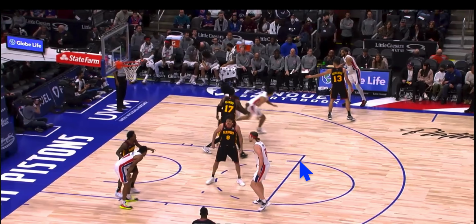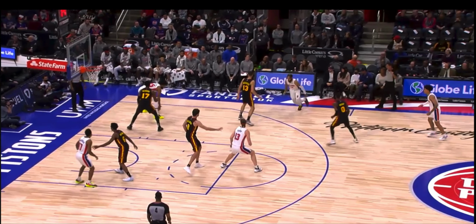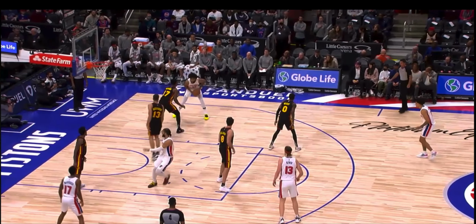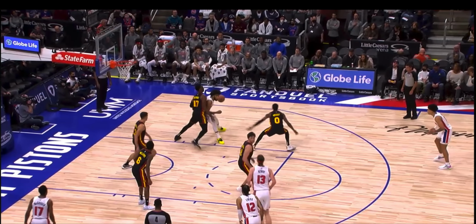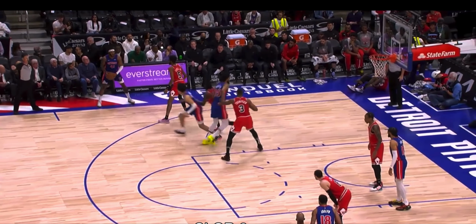And then you'll see them also set up in this box set here to get the ball in. This time they're able to throw it to Marvin Bagley. Turns into straight isolation. Sound familiar? In the mid post. So Isaiah Livers, the inbounder, is just going to cut through to the weak side. And you're going to get this isolation right here for Bagley the third against the Hawks. Doesn't get anything, but you just see the action.